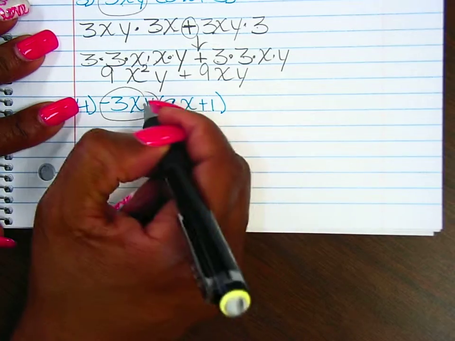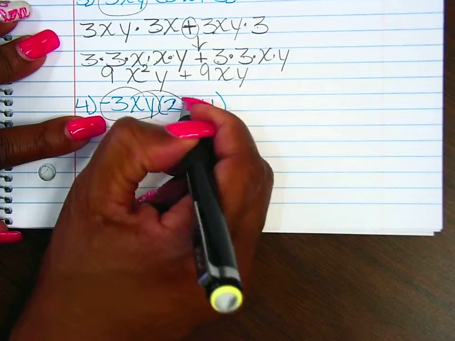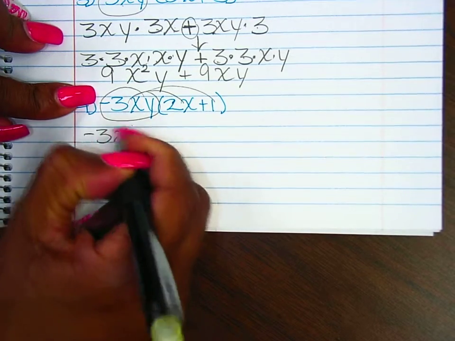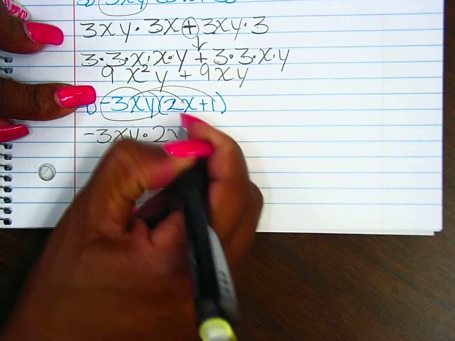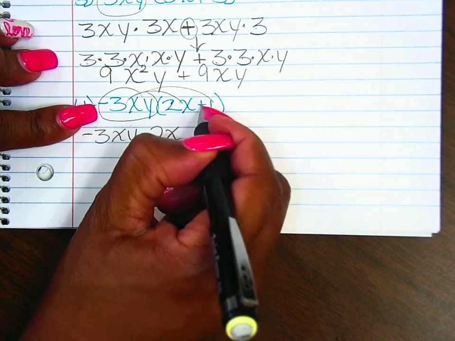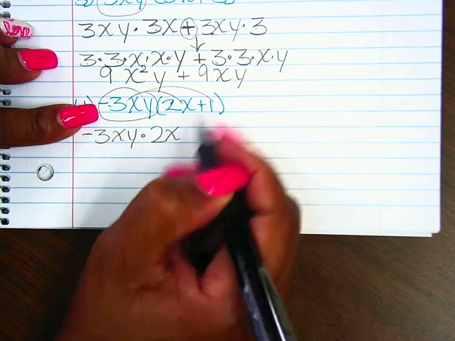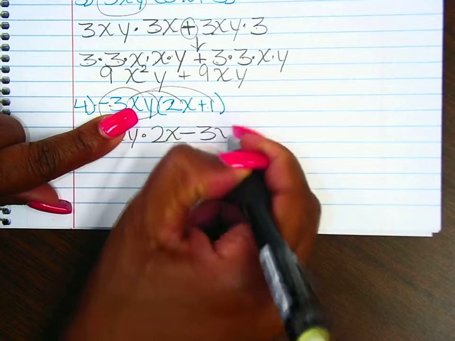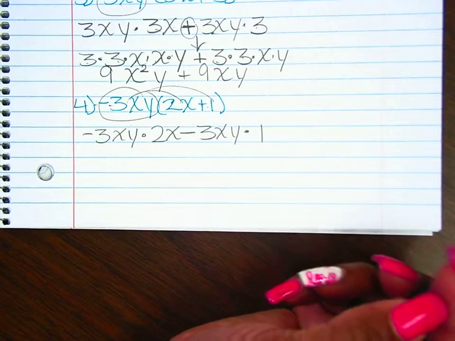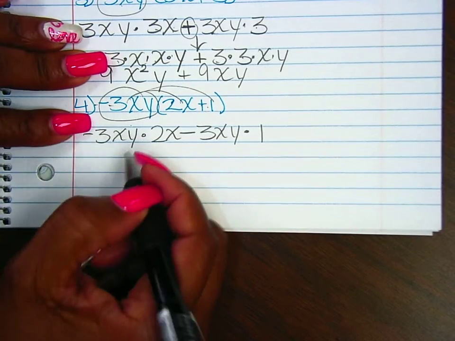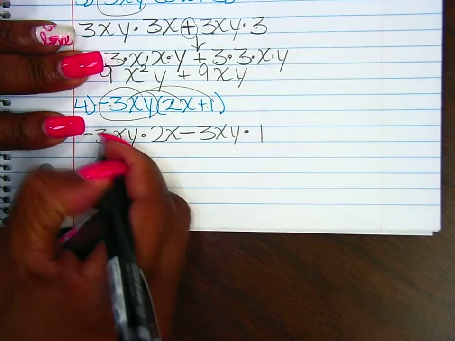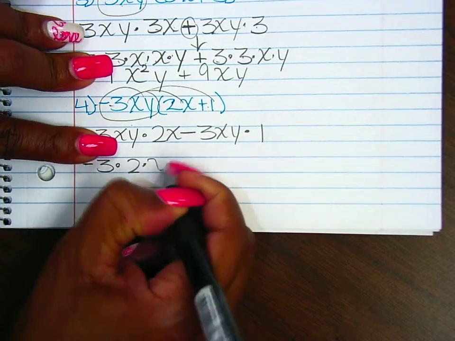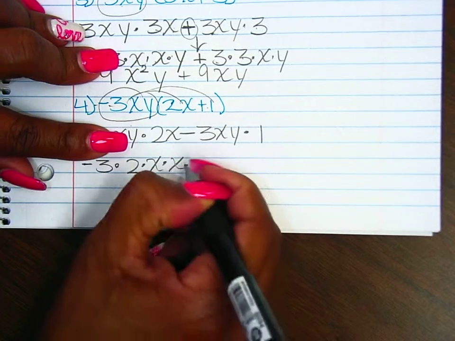Here, distributive property, it was a negative 3xy times 2x, negative 3xy times positive 1. So negative 3xy times 2x. Here we got a negative, and here we have a positive, a plus. So a negative and a positive is a subtract. I took care of my sign already. So now I'm going to say 3xy times 1. So now I'm going to rearrange it, numbers beside each other. Negative 3 times 2 times x times x times y.